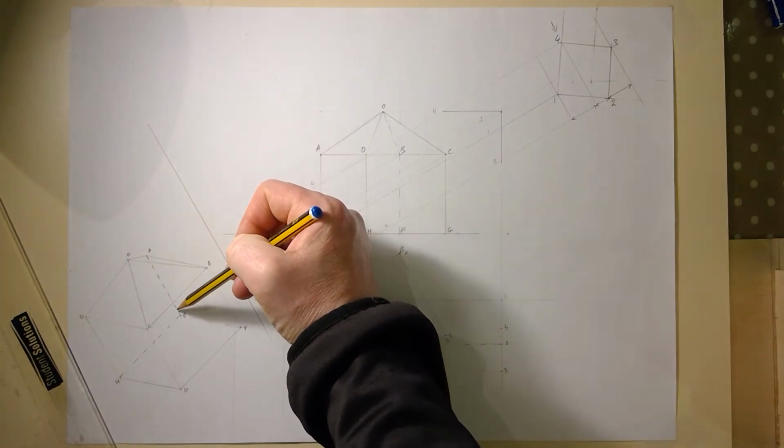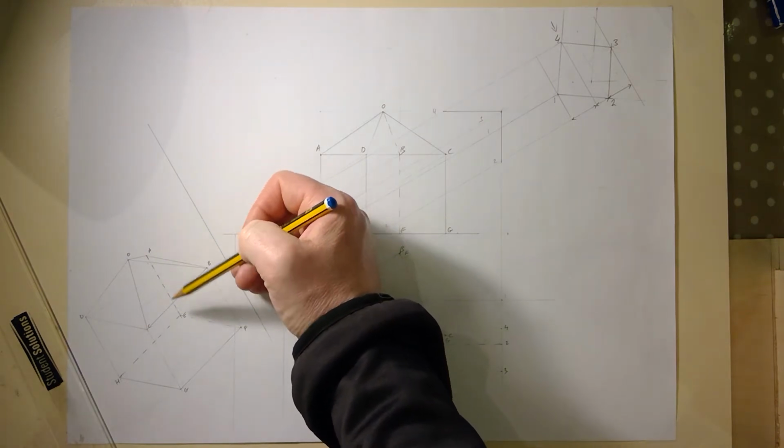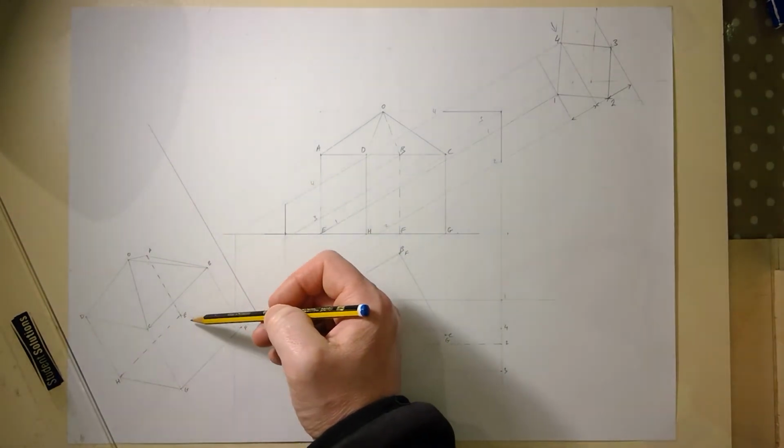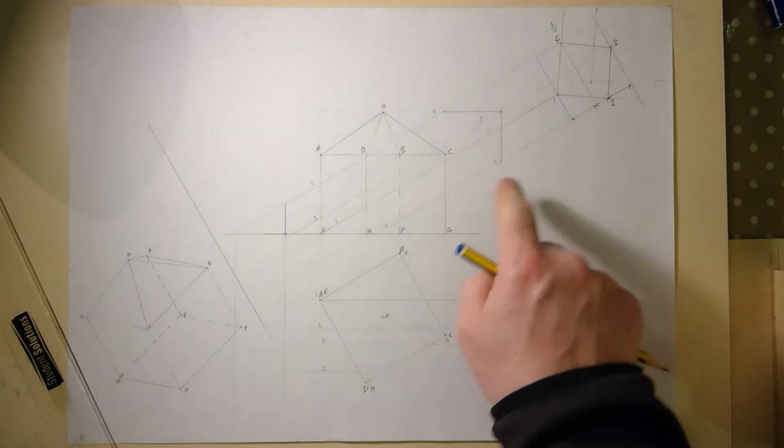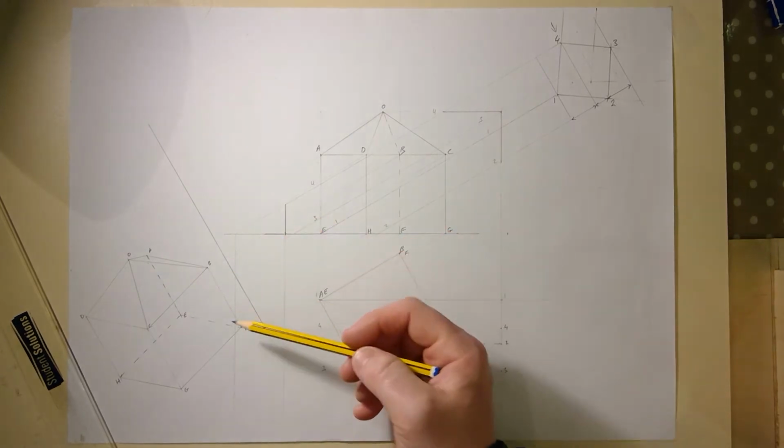This edge here is at the back of it. This time we can't see it, so that's why I have it dotted. Same with this edge, same with this edge. All the rest of the edges are visible. I'm going to do the very same now with my edges 1, 2, 3, and 4.